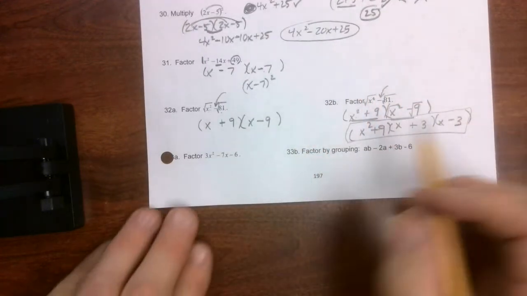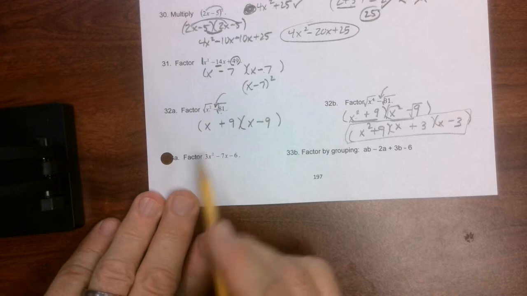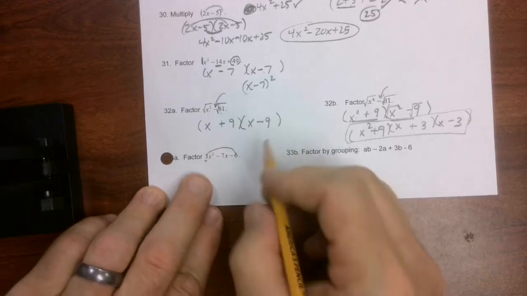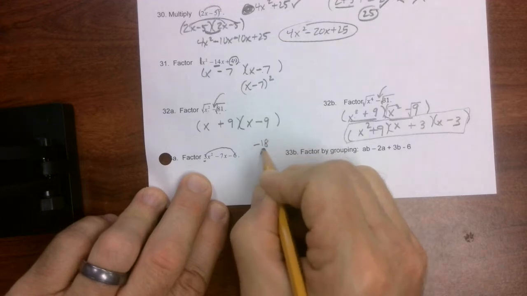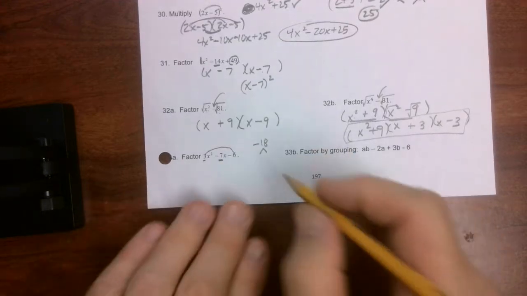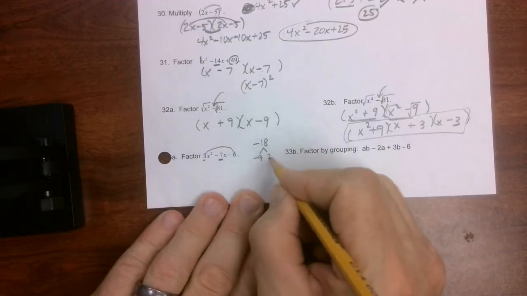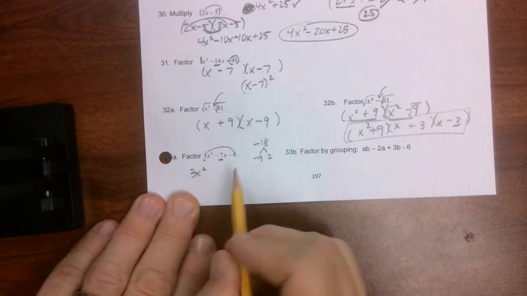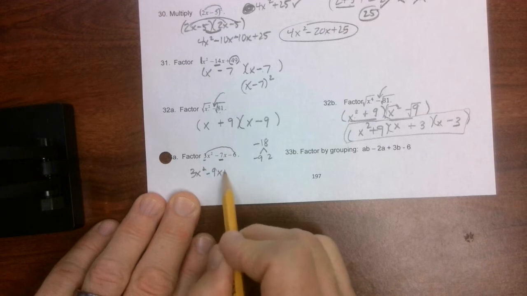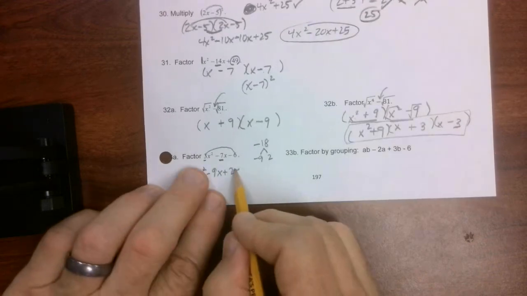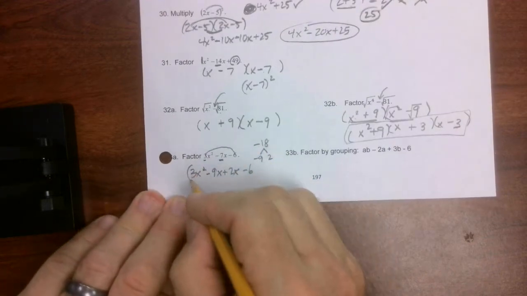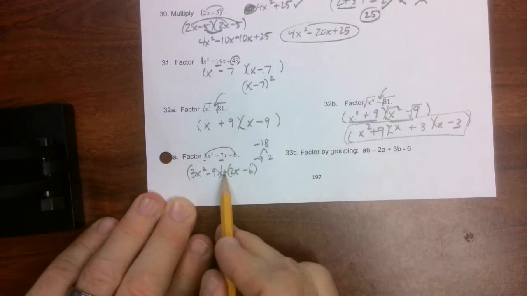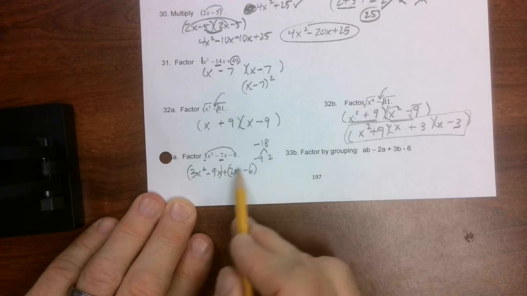Now, number whatever this is, 33a, this is a not a 1. So I taught you guys to multiply. It would be negative 18. Two factors of negative 18 that add to negative 7, negative 9 and 2. I'm going to keep it in this order. You'll see why in a minute. 3x squared minus 9x plus 2x minus 6. Insert parentheses. Remember how I want the plus in between there? That's why I wrote the positive 2 second.